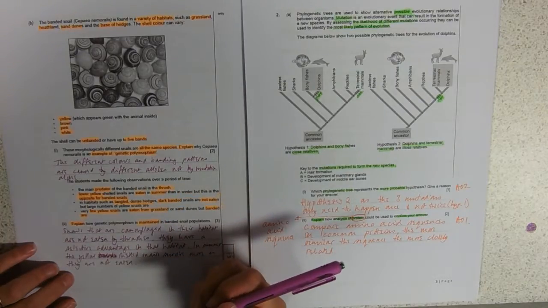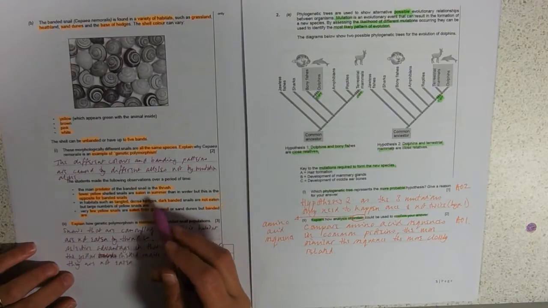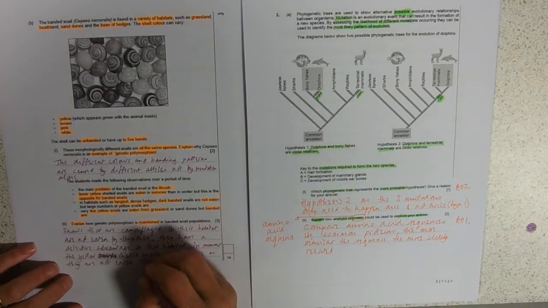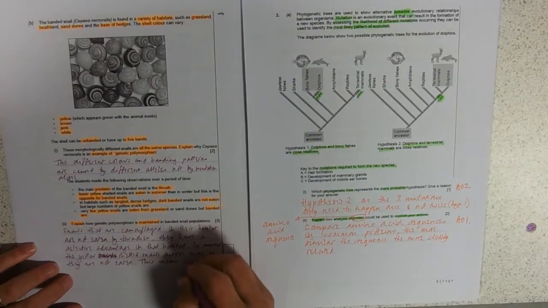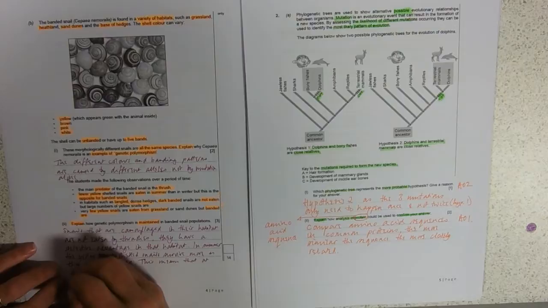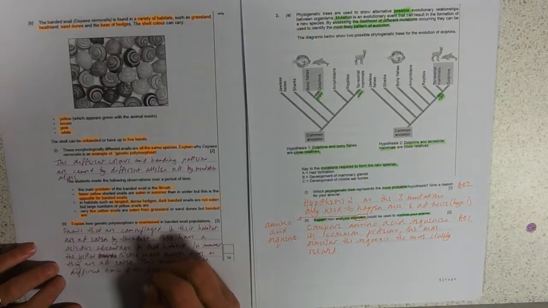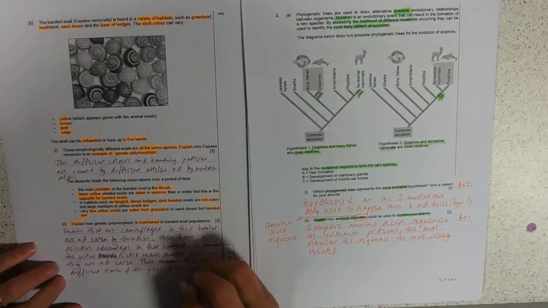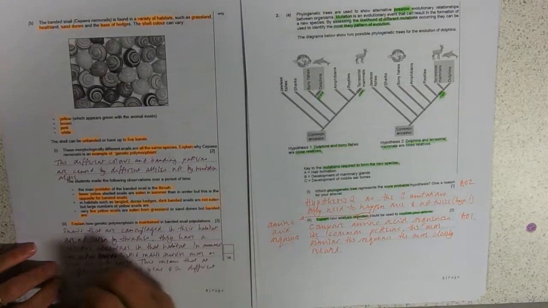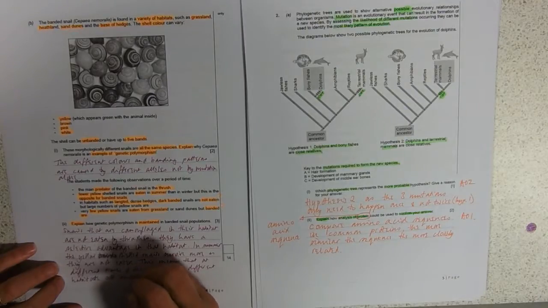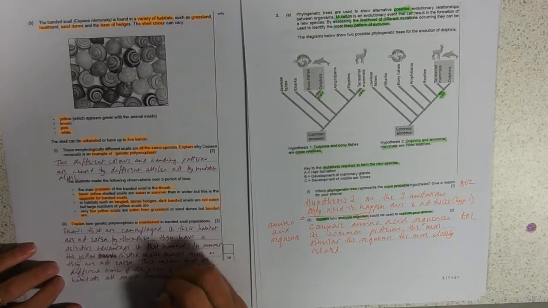And then this means that at different times of the year and in different habitats, males survive.